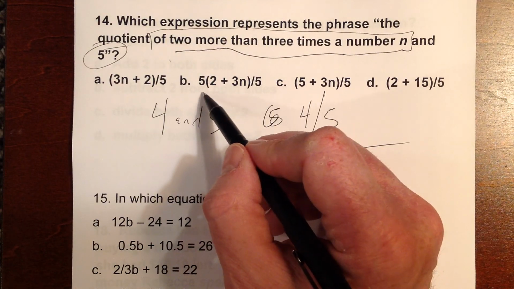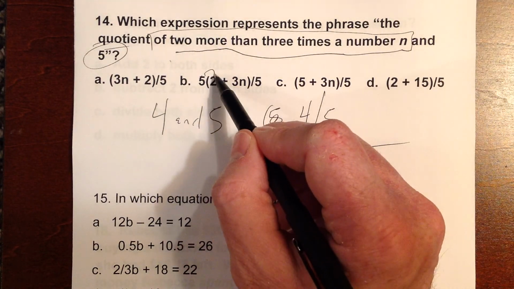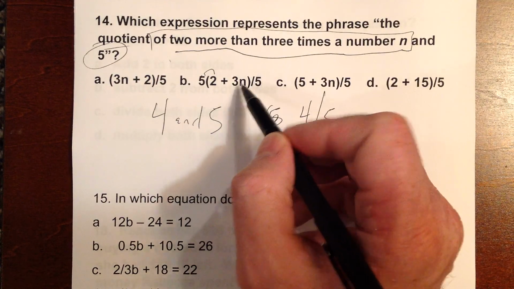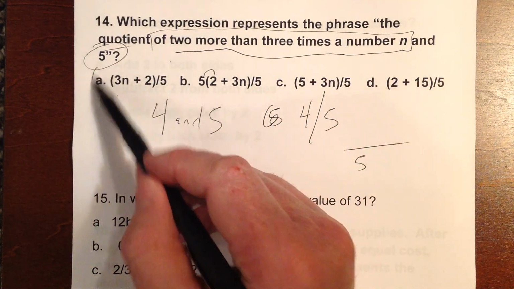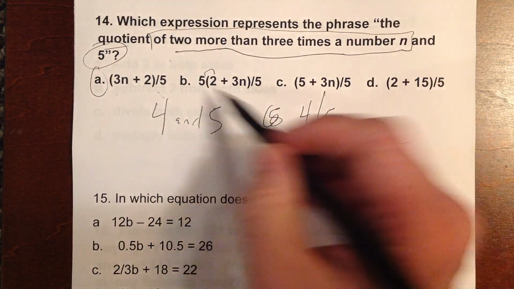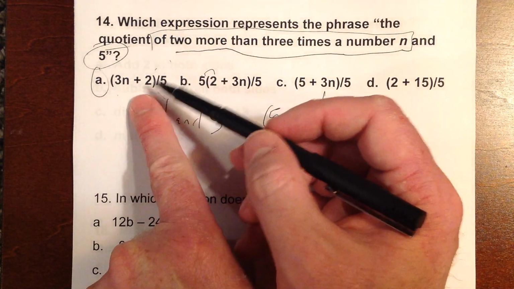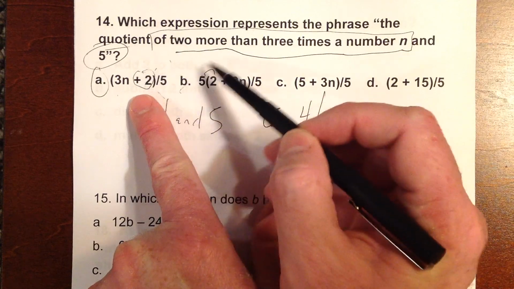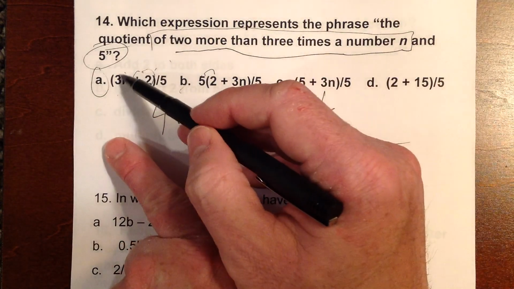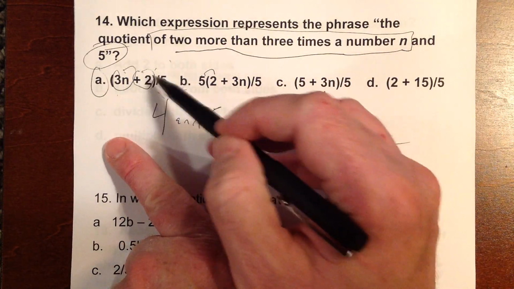The reason why B is not the answer is because we have a 5 on the outside of it. We didn't say anything about that. So if you take a look at A, that's the right answer. We have divided by 5, which is right here. We have that in all of them, though. But if you take a look at A, 2 more than, we have that there. 3 times the number n, we have that here. All divided by 5.